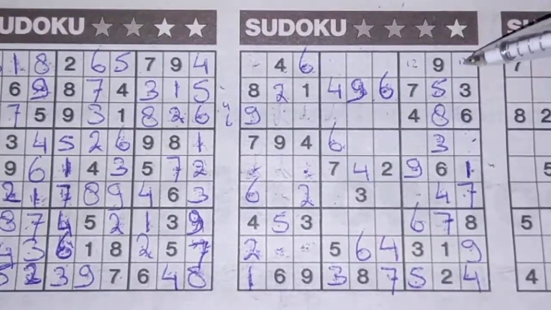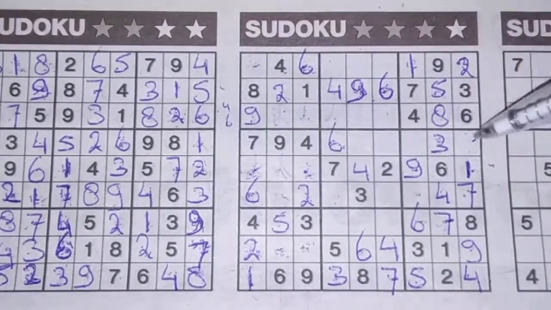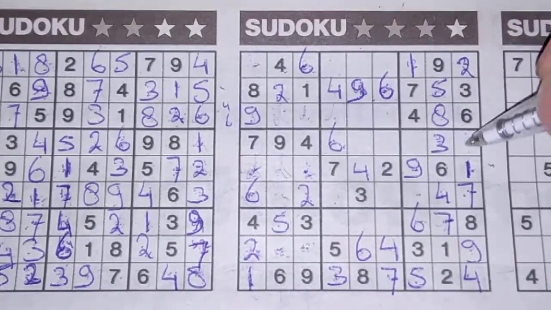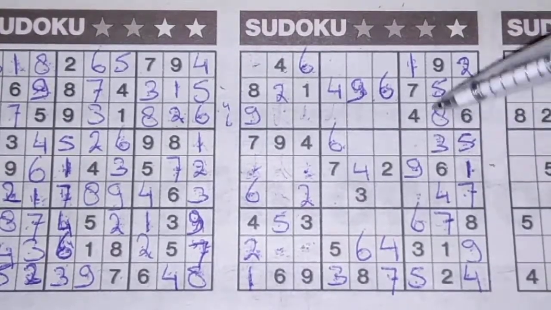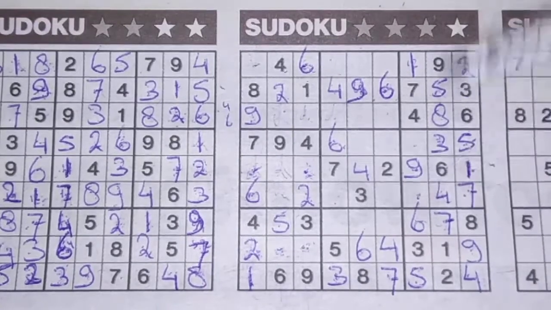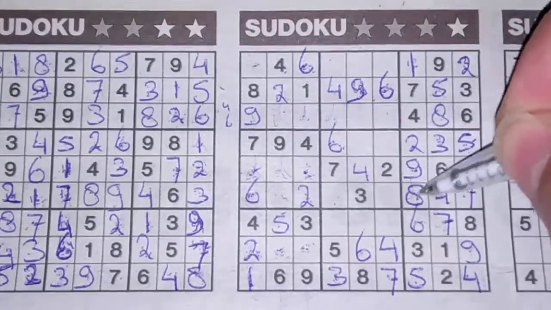Now we have a 1 here. So this cannot be a 1 anymore. This should be a 2. And this should be a 1. 1 box left in the last column for the number 5. 2 boxes left in this big square for the numbers 2 and 8. We have a 2 here, no 2 there. 2 should be here, and the 8 goes there.